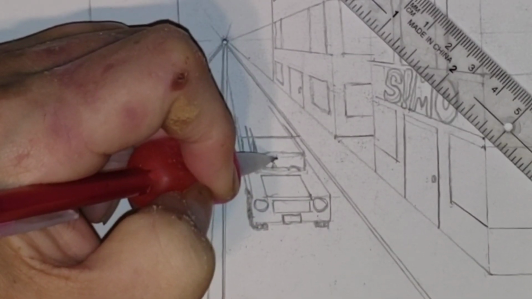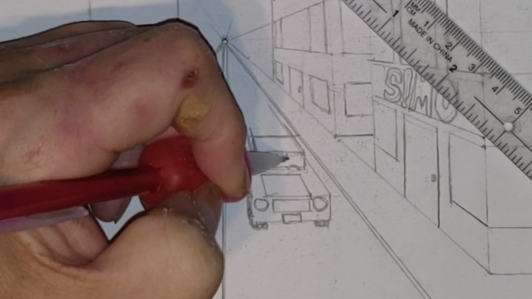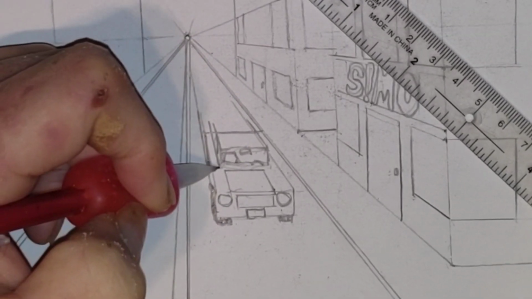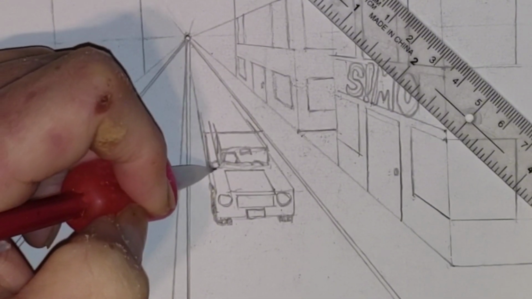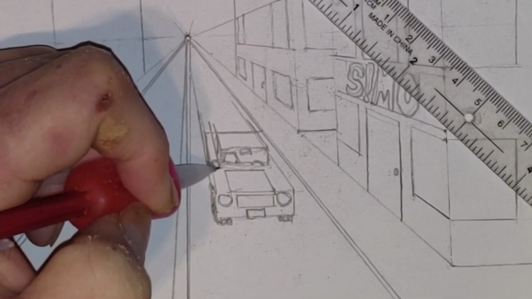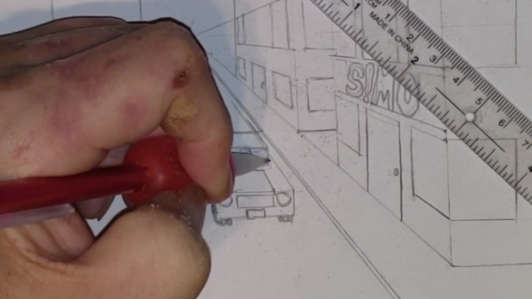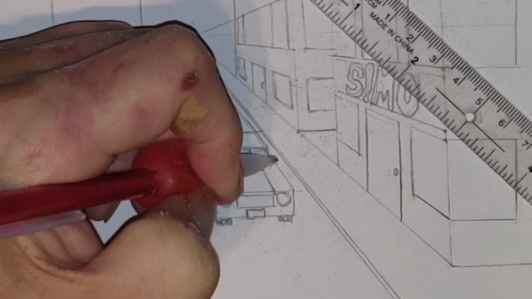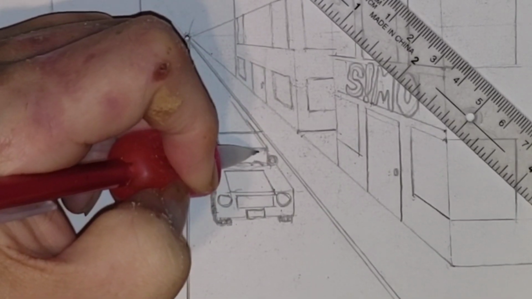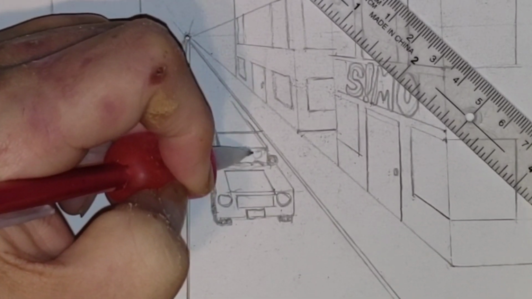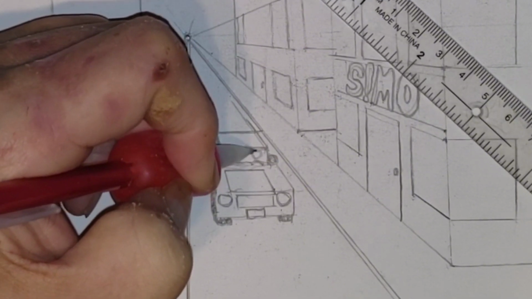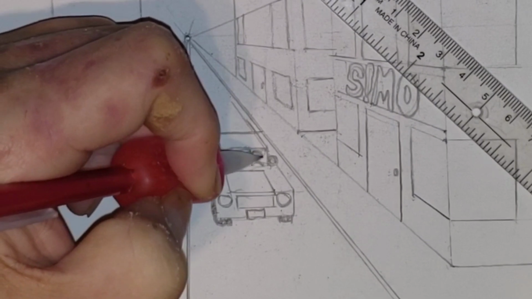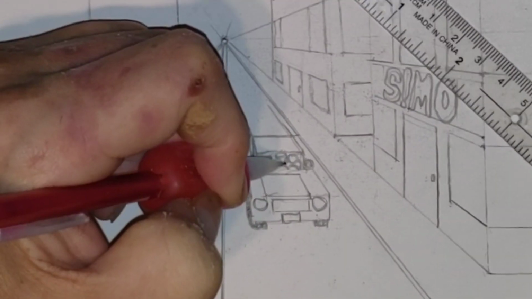Don't forget the little rear view mirror, and the same thing on the sides, because most cars nowadays do have the little side mirrors. And you can draw a little face here. Don't forget the seat behind the driver.